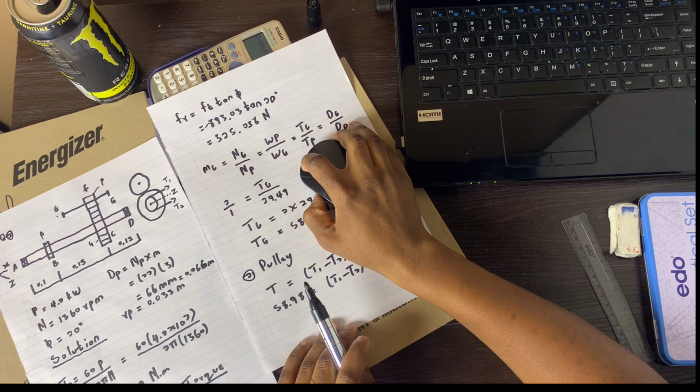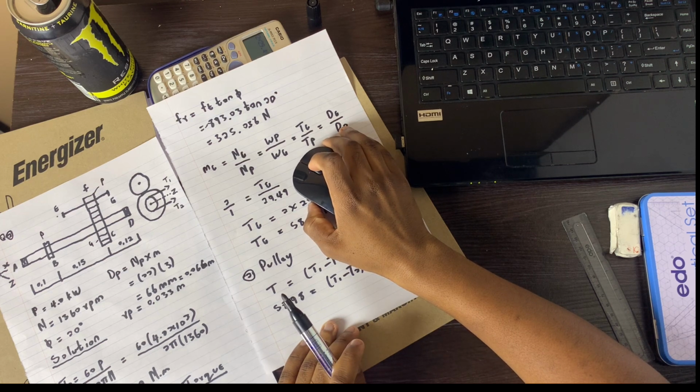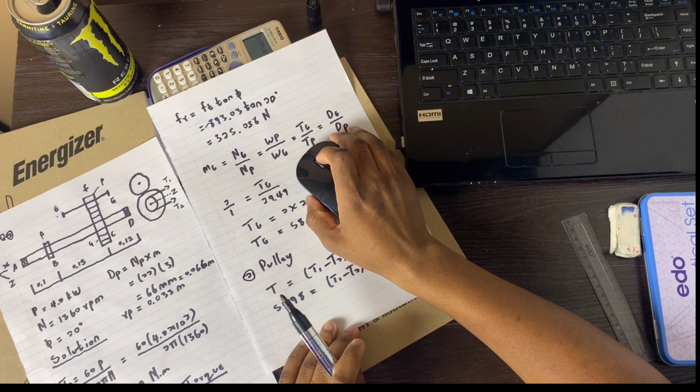I think we're given it, because the radius of the pulley, are we given? Okay, I'm still checking it. Bear with me.